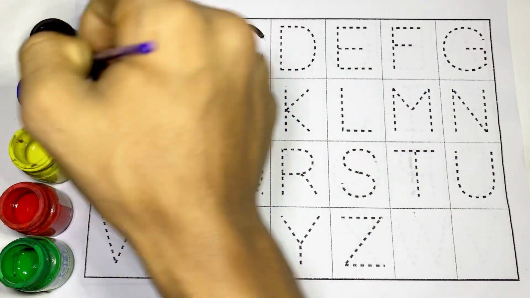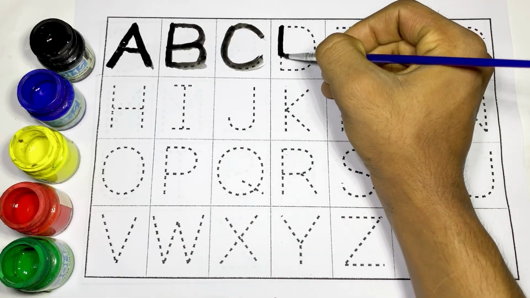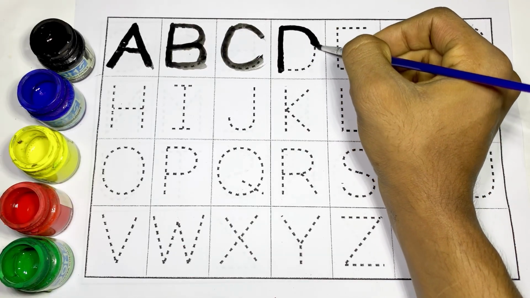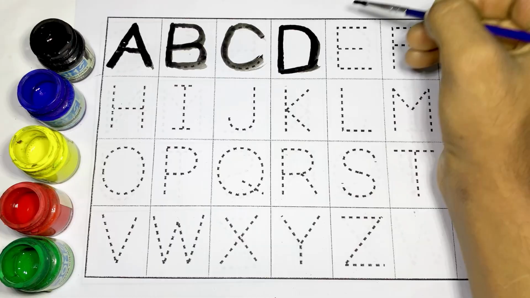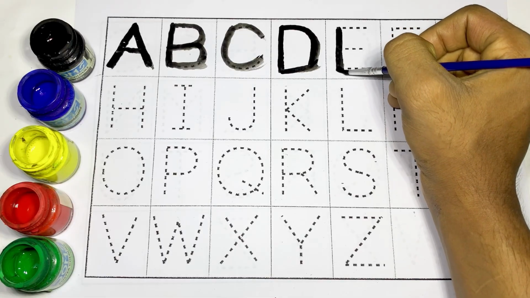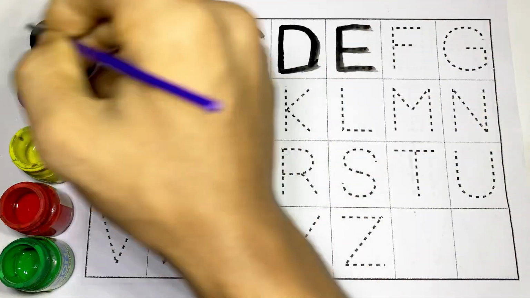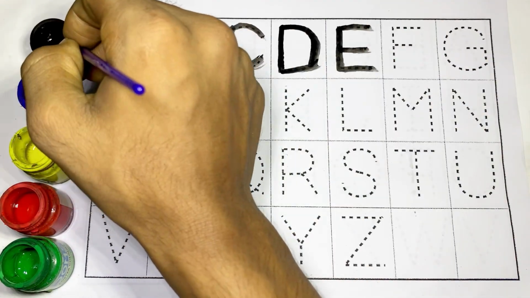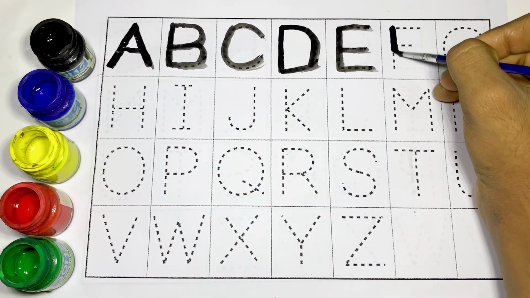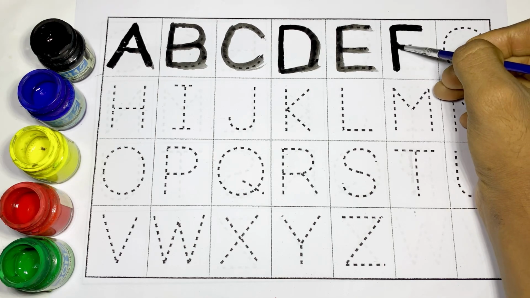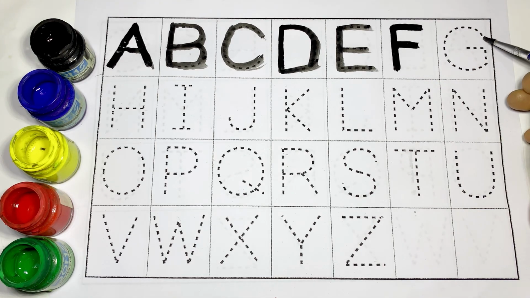Kids again use black color and draw D. D for dog, D for doll. E. E for egg, E for elephant. Kids again use black color and draw F. F for fish, F for fan.